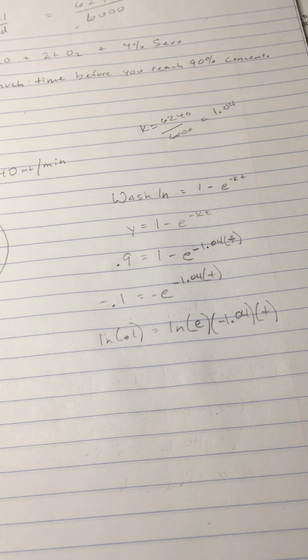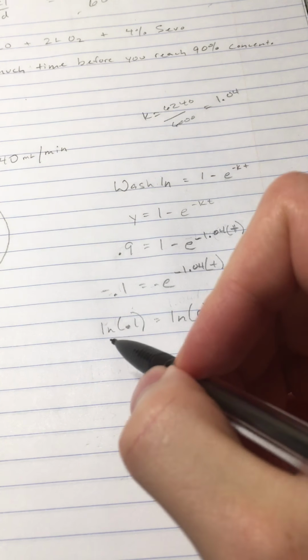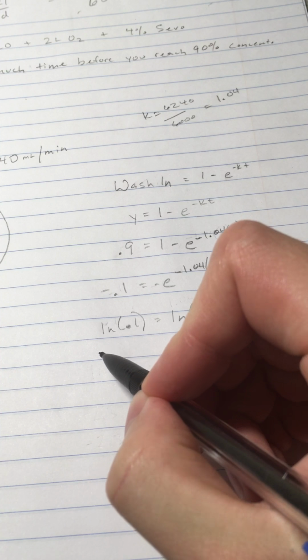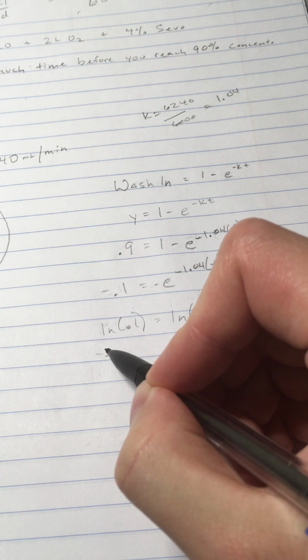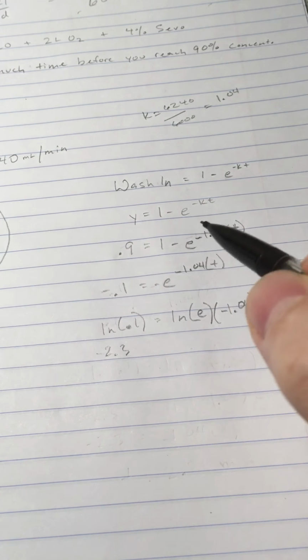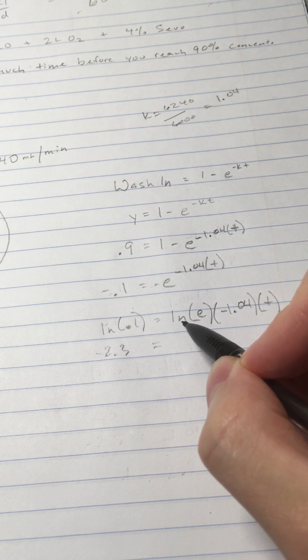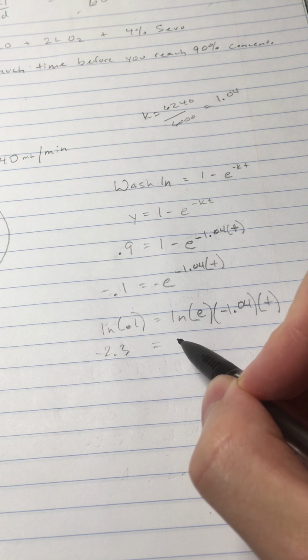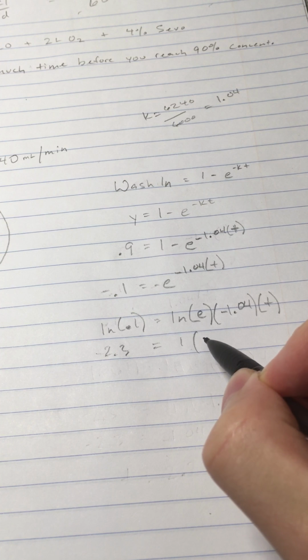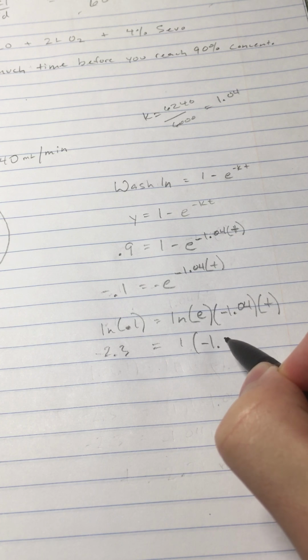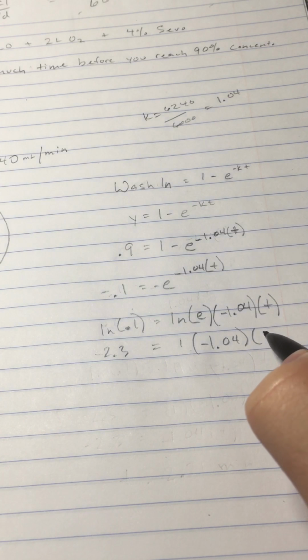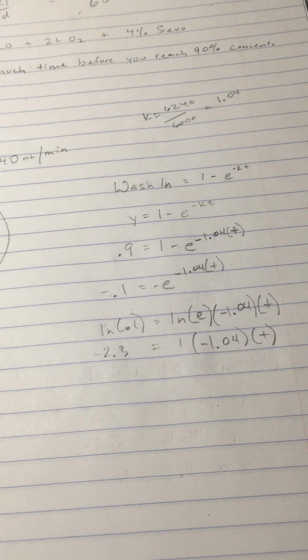But the natural log of 0.1 equals negative 2.3 equals, and natural log of e is just 1, right? So we have negative 1.04 t.